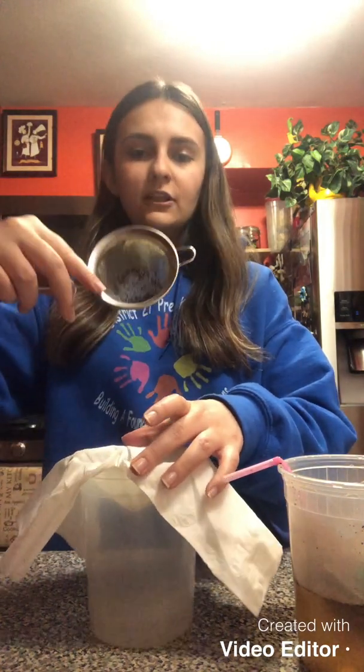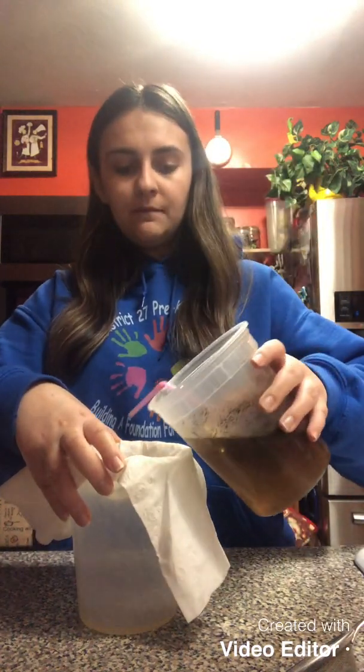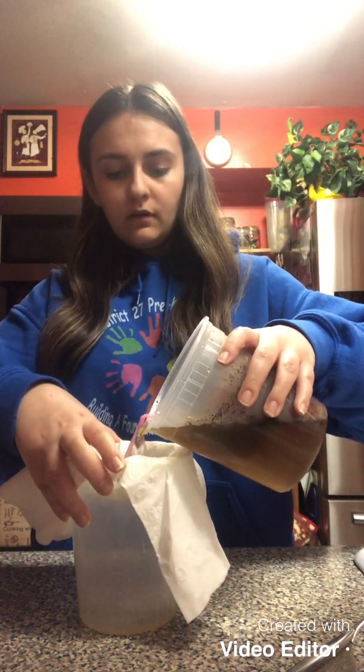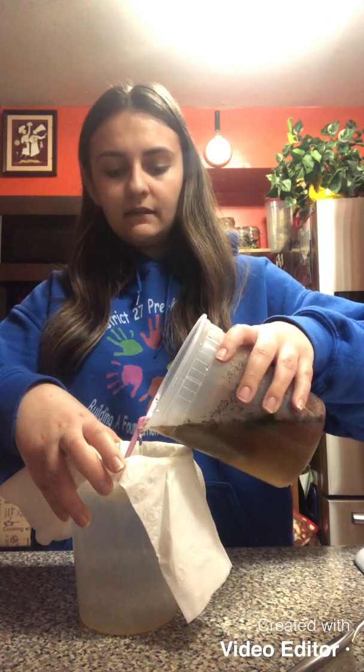If you don't have a strainer, and actually if you look, the strainer is catching the coffee grains. If you don't have a strainer, that is okay. You can just simply hold the napkin or whatever you use really tight so it doesn't fall in. You can take this water pollution and still continue to pour.